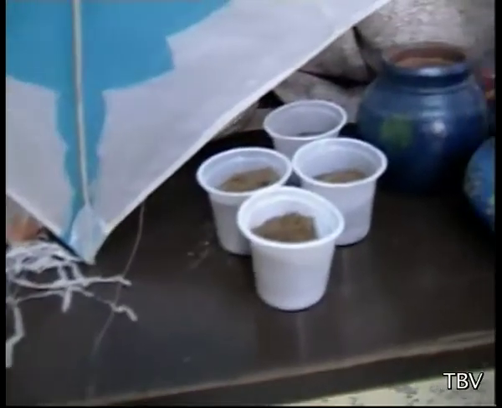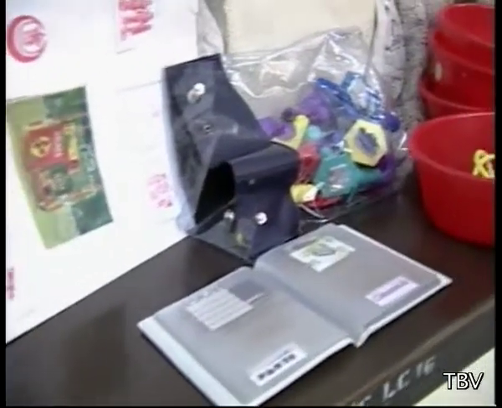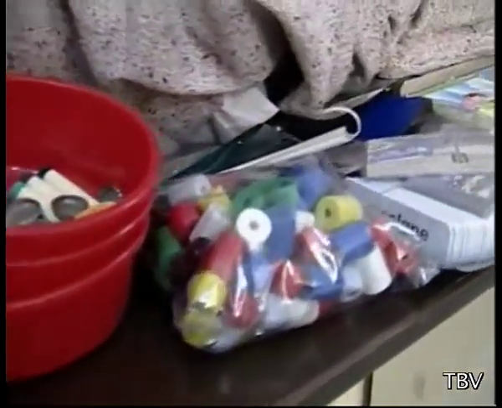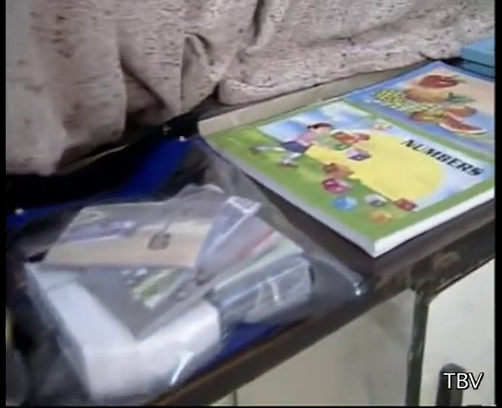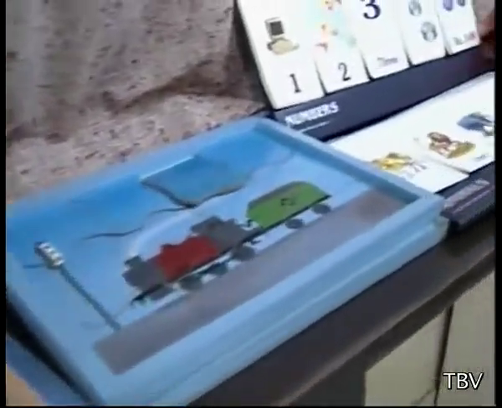Display the material in open shelves so that children can have easy access. This way, the children learn to take responsibility of handling and placing them back. They may even generalize the behavior at home and other places.